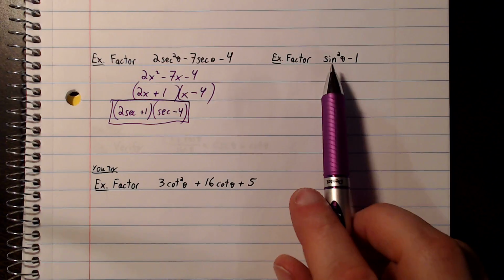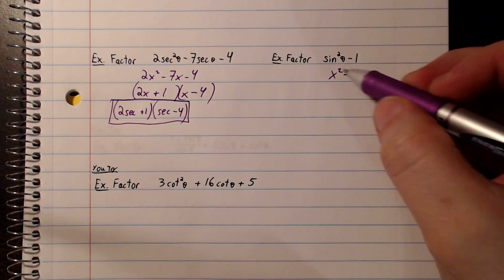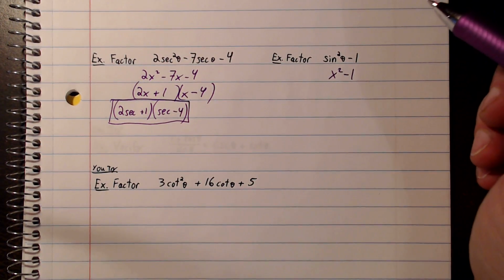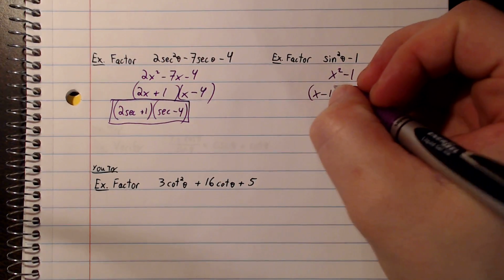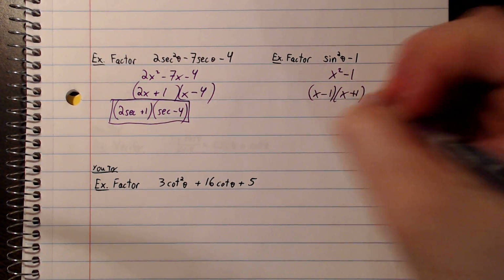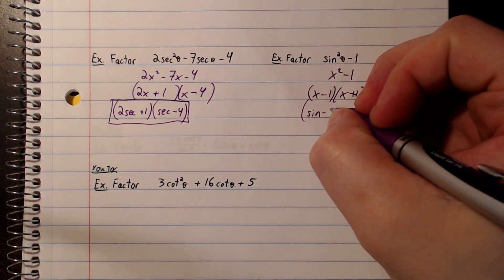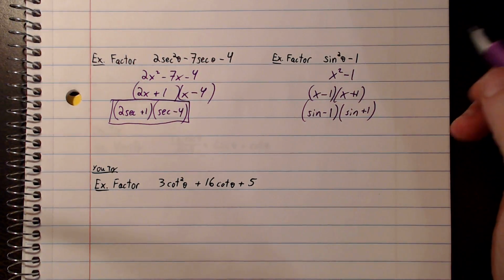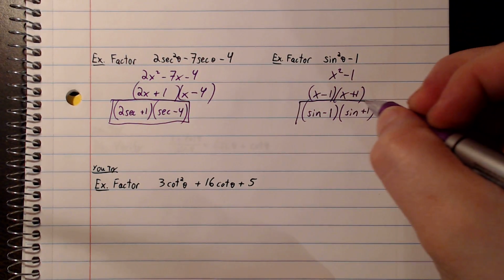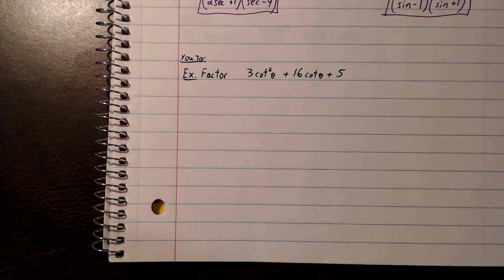This one, they give us x squared minus 1 if we just get rid of that sign for a moment. And we should notice this as a difference of squares. So we've got x minus 1 and x plus 1. And I'm just going to put sine back in for both. So you got sine minus 1 and sine plus 1. Try this one with cotangents. Pause the video and resume when you're ready to check.